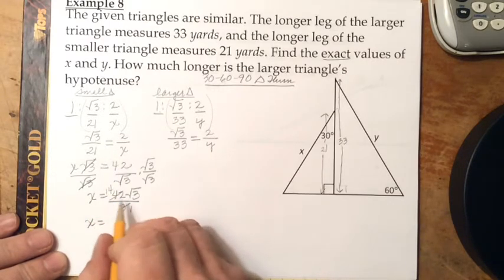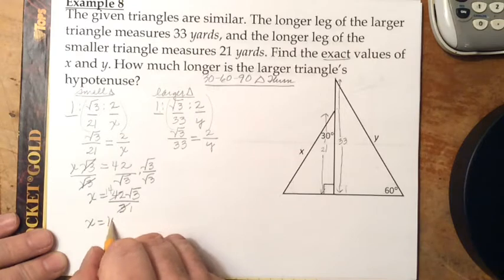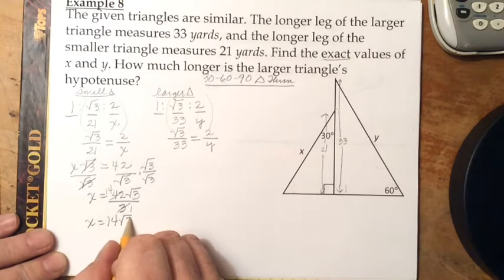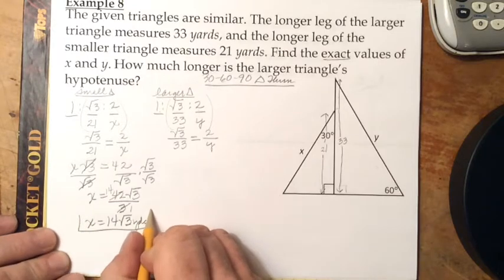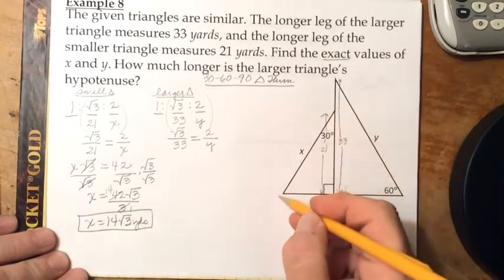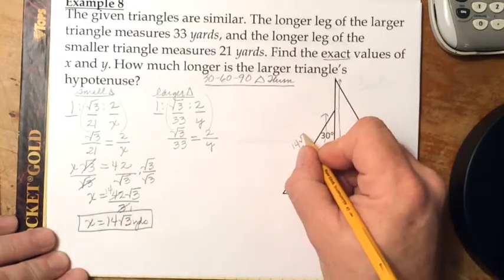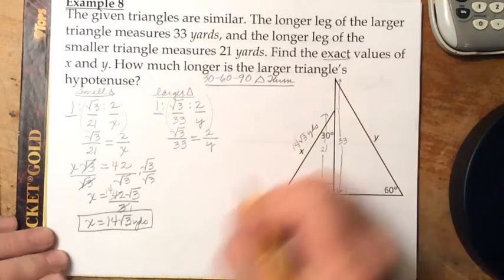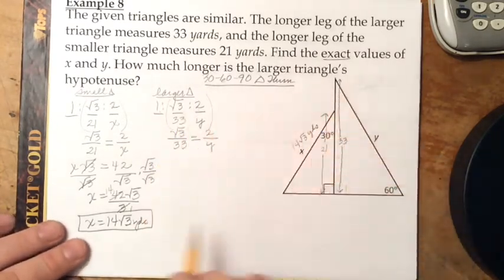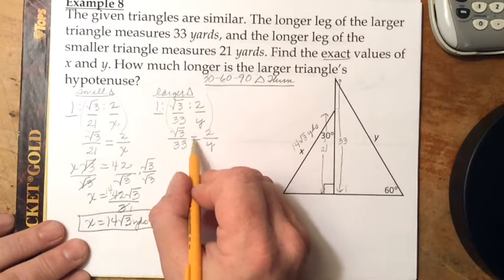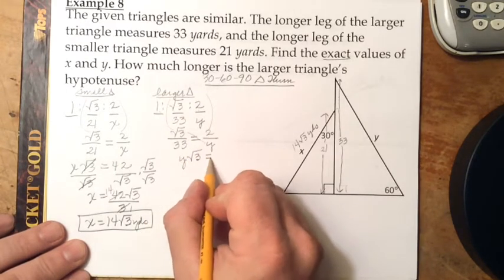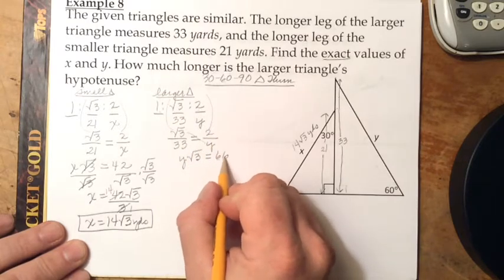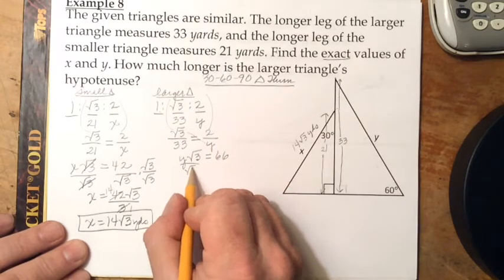3 goes into 3 once. 14 times the square root of 3 over 1 is simply 14 times the square root of 3. And this is in yards. So the length of this hypotenuse right here is 14 root 3 yards. Then coming over here to the larger triangle, doing the exact same thing with different numbers, we have y times the square root of 3 equals 33 times 2, which is 66. Divide both sides by the square root of 3.